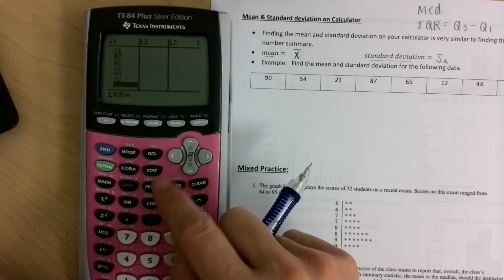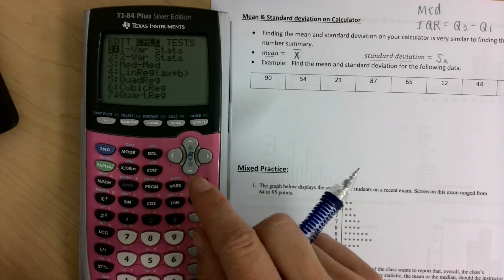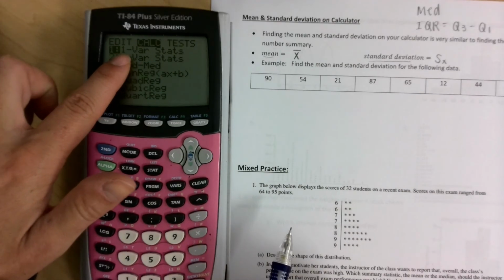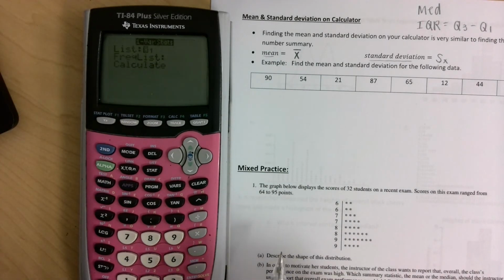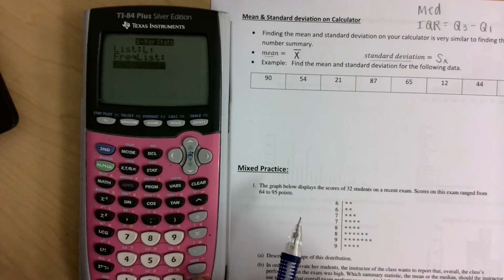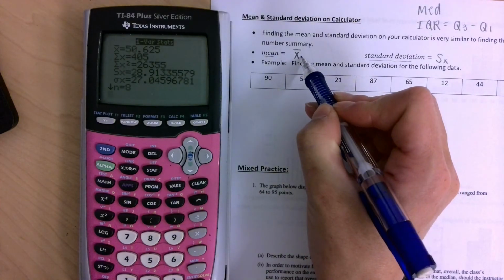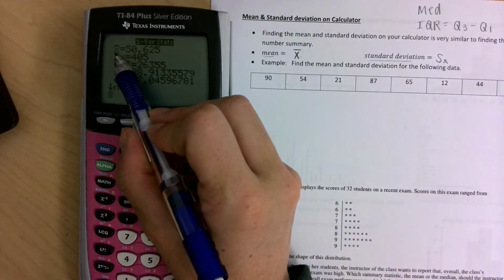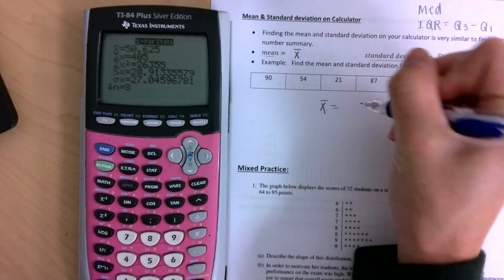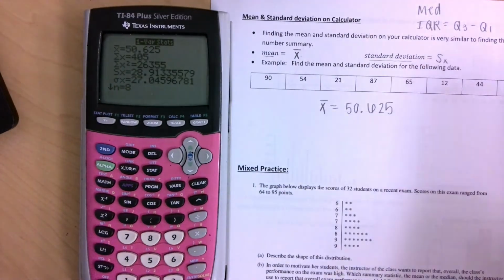Okay, after I have my data typed in, I'm going to go to stat, calculate, and just like I did for finding mean and IQR, I'm going to choose number 1 where it says one-variable stats. My data was typed into L1, so I'm going to go down to calculate. For mean, we said to look for x bar. It should be this very first thing that your calculator lists. So my mean for this data is 50.625.